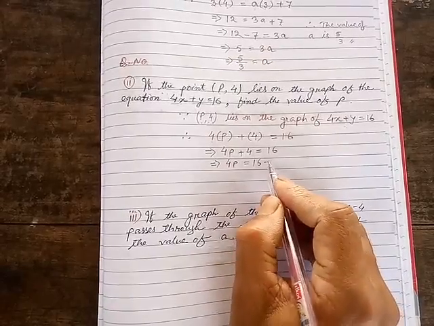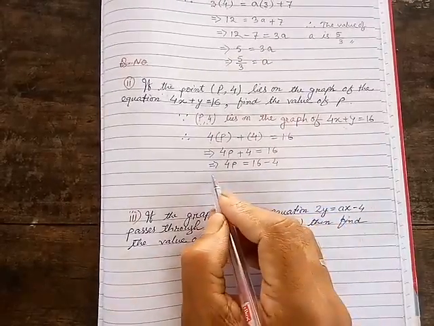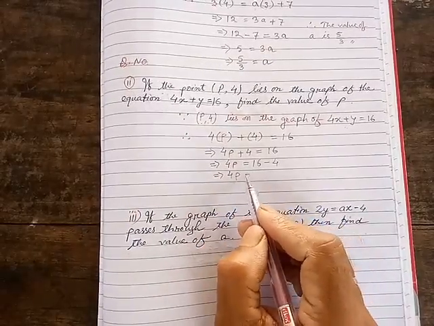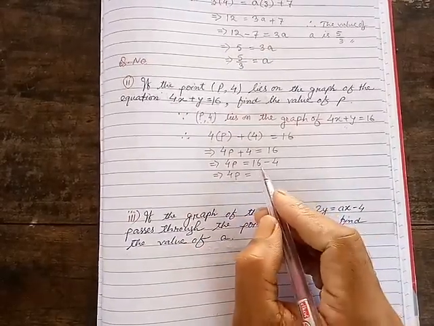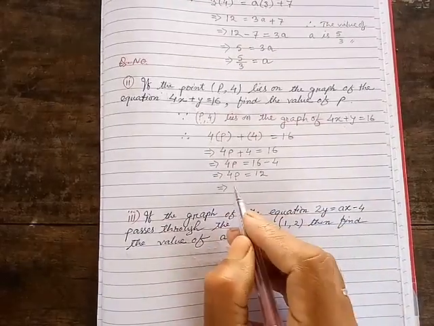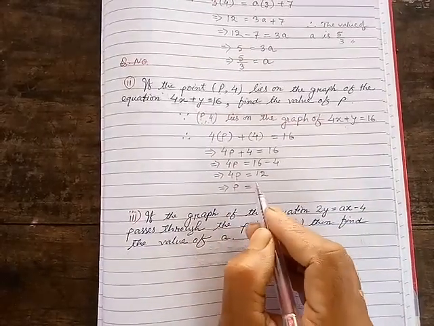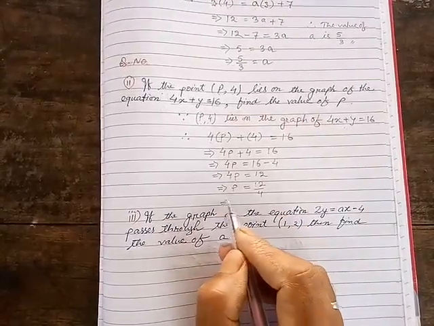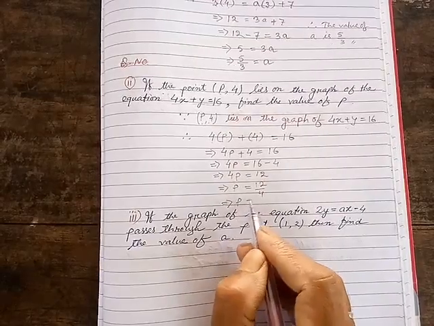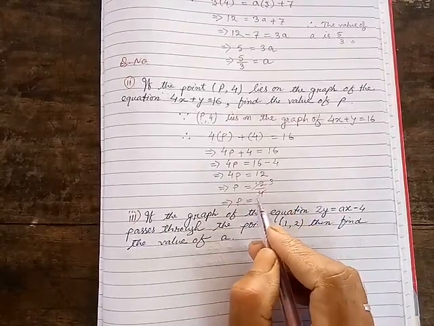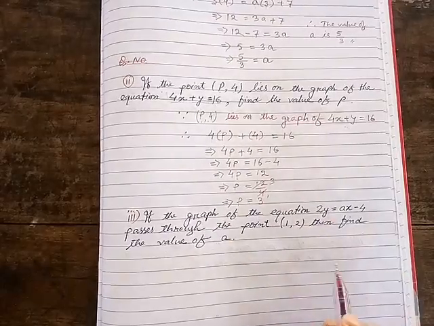We know it is 12. And finally p is equal to 12 by 4, which implies p is 3, since 3 times 4 is 12.